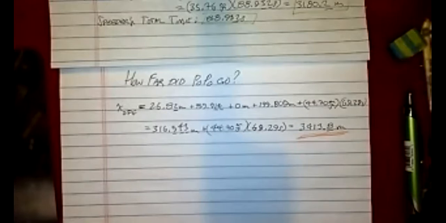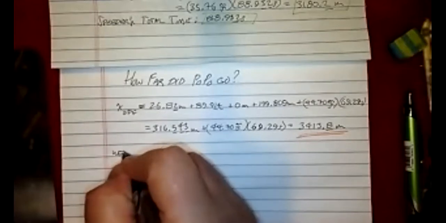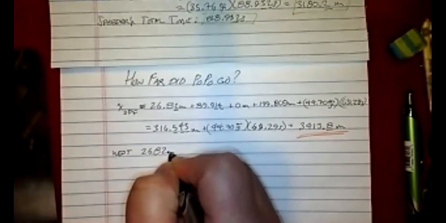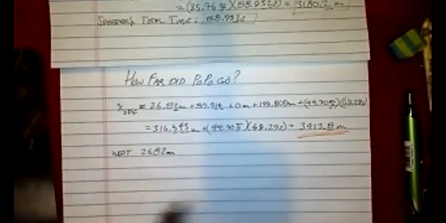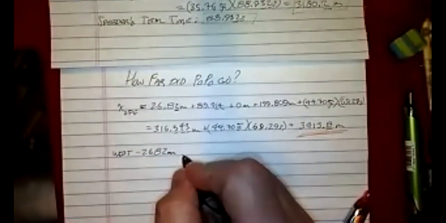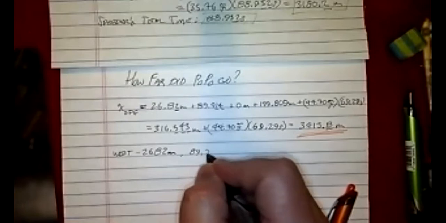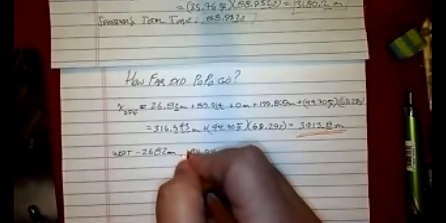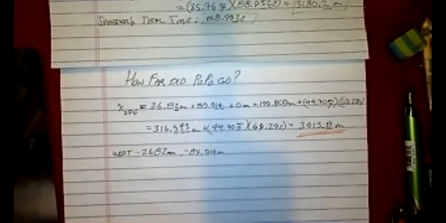So what I'm going to do now is I'm going to say that the police officer, in fact, went west 26.82 meters. So that's a negative, in other words. And the police officer then went 89.914 meters. And that was west as well. That was in slowing down.